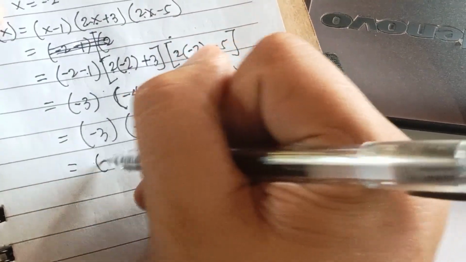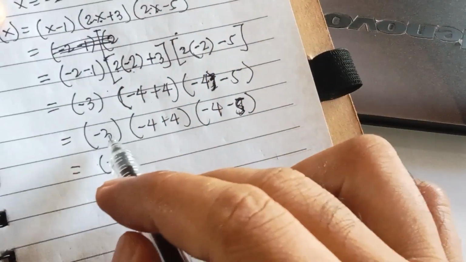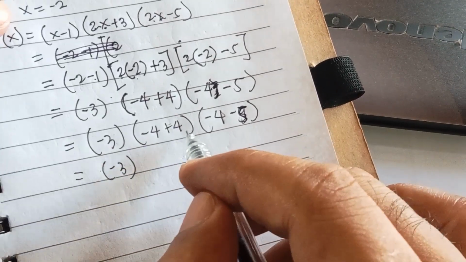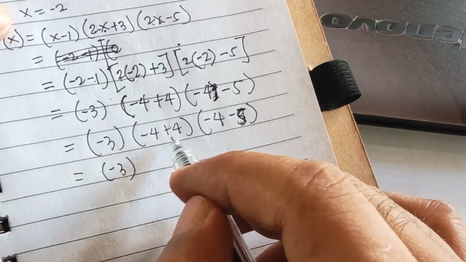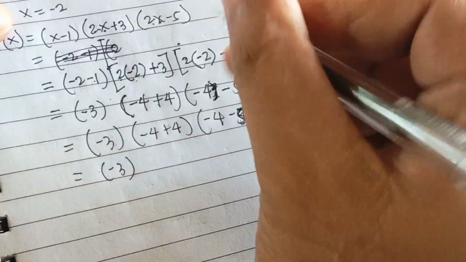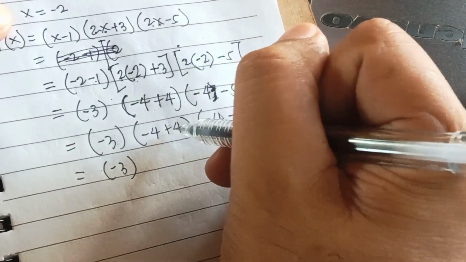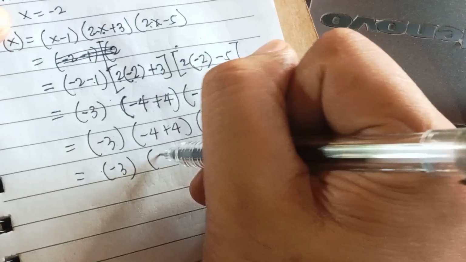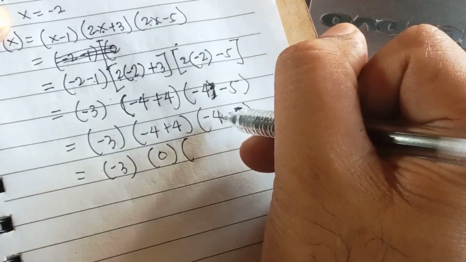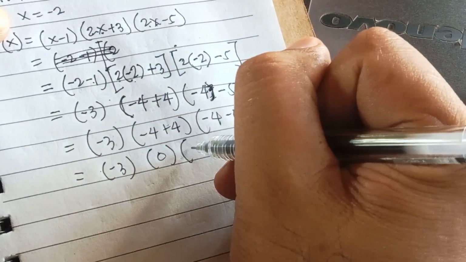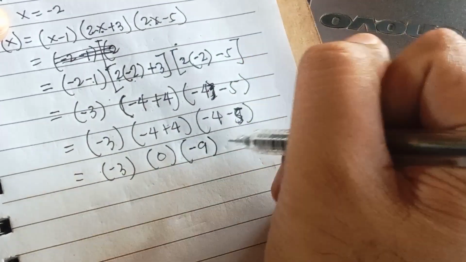Then we bring down negative 3 because you cannot multiply this negative 3 right away with the second parenthesis, since there are still more than one term inside the second and the third parenthesis. So negative 4 plus 4, combining these two integers into a single integer, gives you 0. And then negative 4 minus 5 will give you a single integer of negative 9.